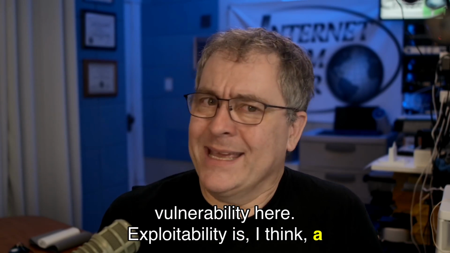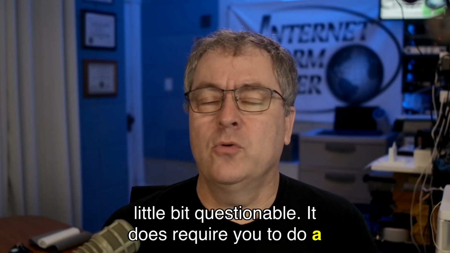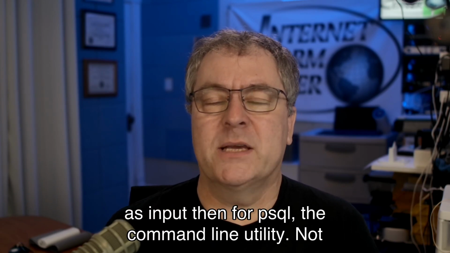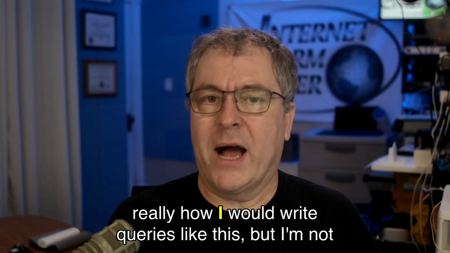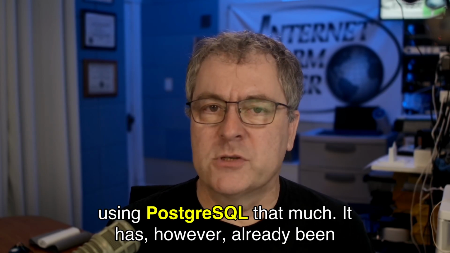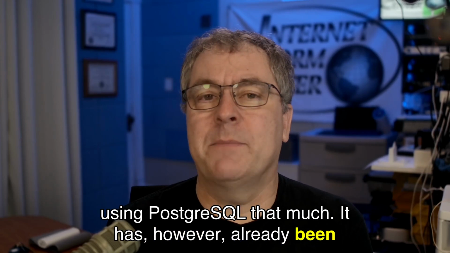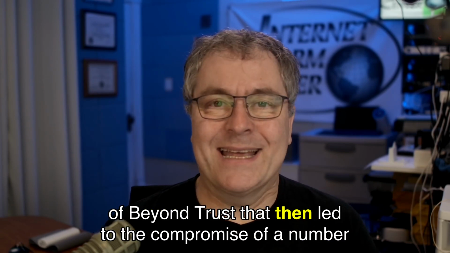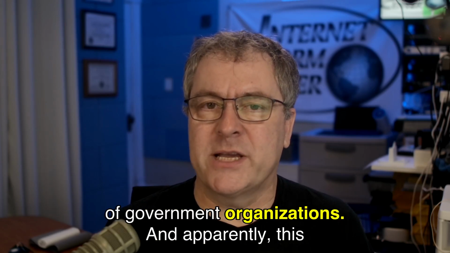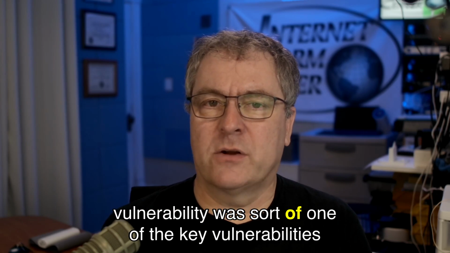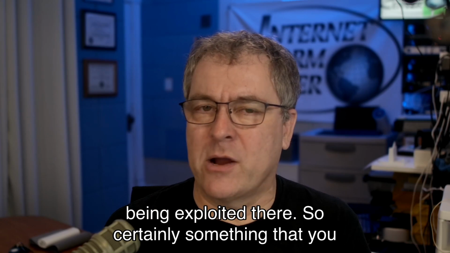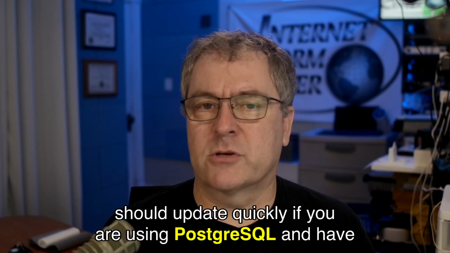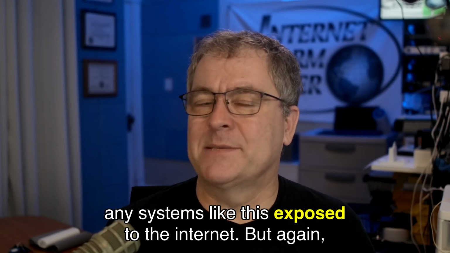Exploitability is, I think, a little bit questionable. It does require you to do a couple of a little bit unusual things, like creating commands as input for psql, the command line utility. Not really how I would write queries like this, but I'm not using Postgres that much. It has, however, already been exploited, and late last year we had the famous compromise of BeyondTrust that then led to the compromise of a number of government organizations, and apparently this vulnerability was one of the key vulnerabilities being exploited there. So certainly something that you should update quickly if you are using Postgres and have any systems like this exposed to the internet.